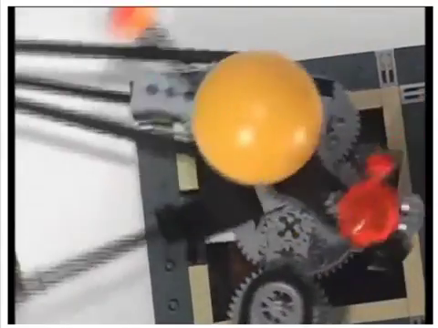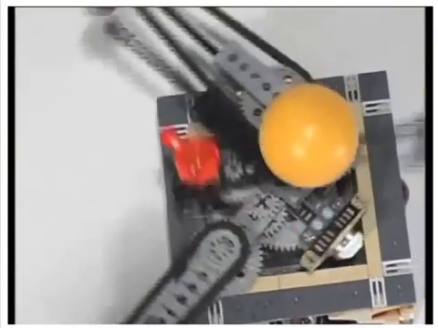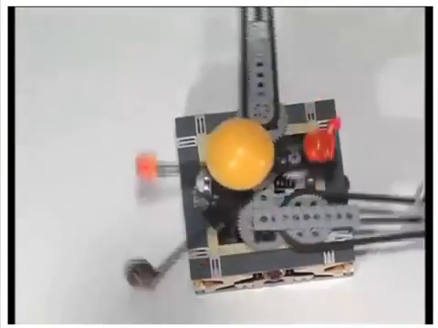But notice how there are a lot of gears. Most of them are of different sizes and most of them are going at different speeds, but they're all connected to each other.